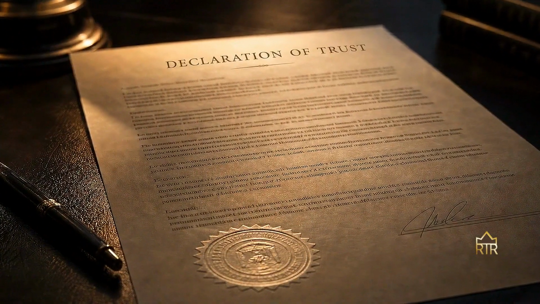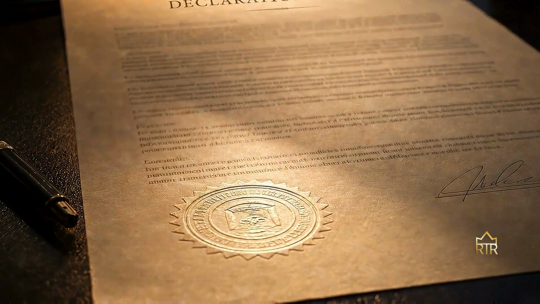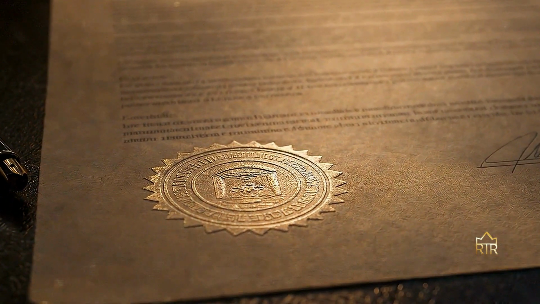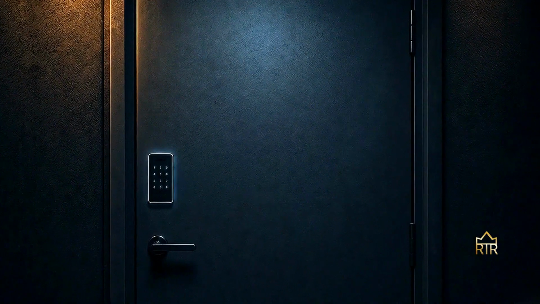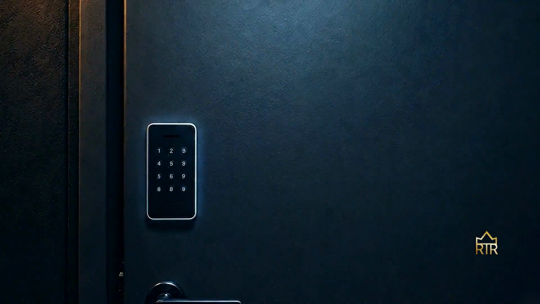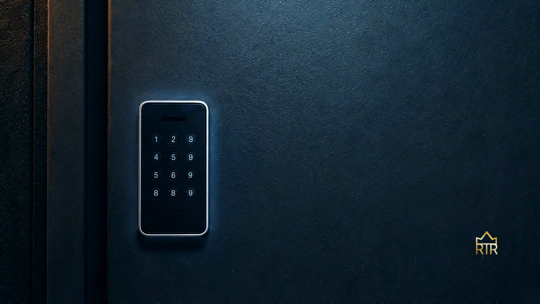A living trust is a legal instrument. It defines who controls assets and under what conditions, names beneficiaries, and activates a successor trustee when the original trustee is gone. What it does not do is open a door. A trust declaration can say, "I leave my online business accounts to the trust." It does not provide the login. A trust can name a wallet as a trust asset. It cannot generate the seed phrase.